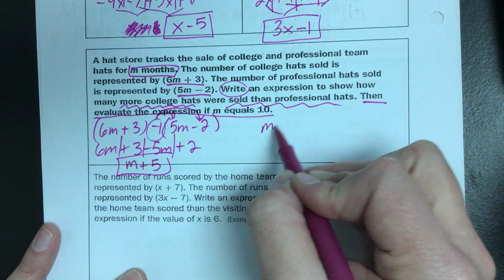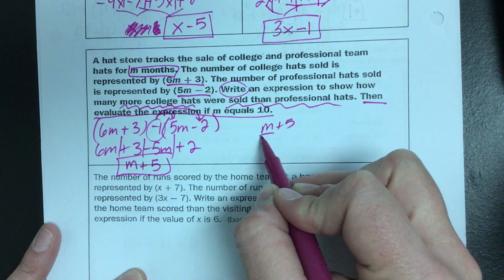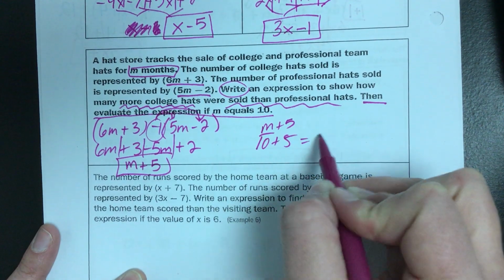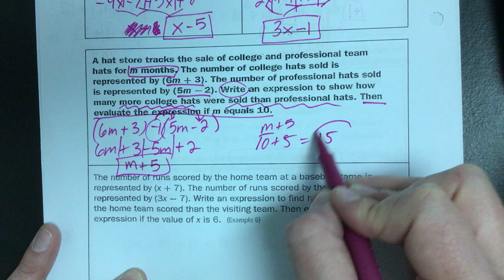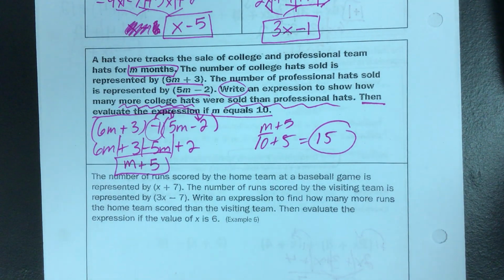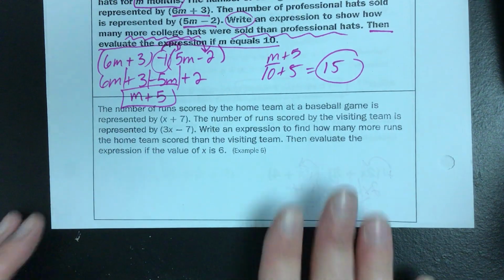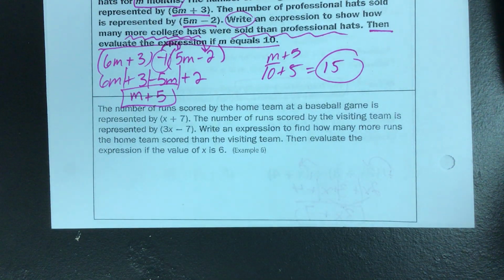Okay, m plus 5. Let's replace that with 10. 10 plus 5, 15. 15 more hats were sold professionally than college, okay? I want you to just pause and give this one a try.